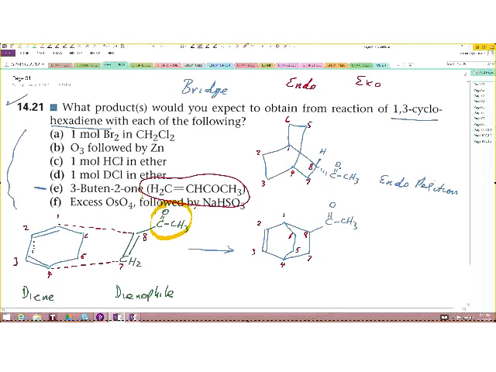Okay, everybody agree? So you could see here, we could also give you this structure and ask you to give the starting material. In other words, we could give you the product of a Diels-Alder reaction and ask you to give the starting material that was used to make the Diels-Alder product.